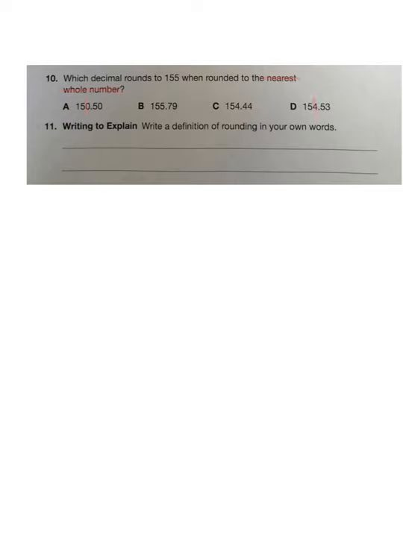Which one of these can we eliminate immediately because it's kind of silly? We're trying to round to 155. So I think we can get rid of A right away. 150 is not going to round to 155 no matter what digit is in the tenths place.